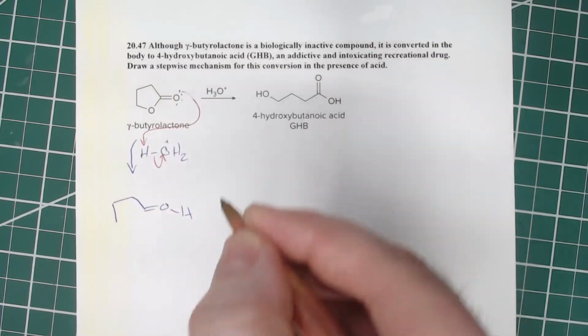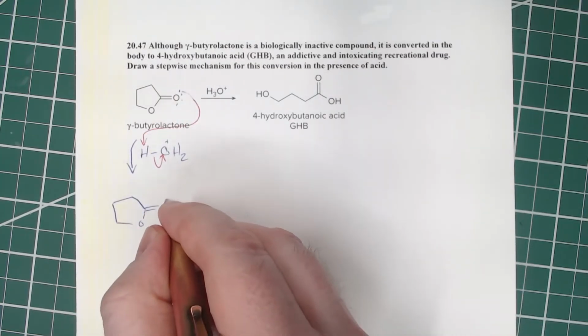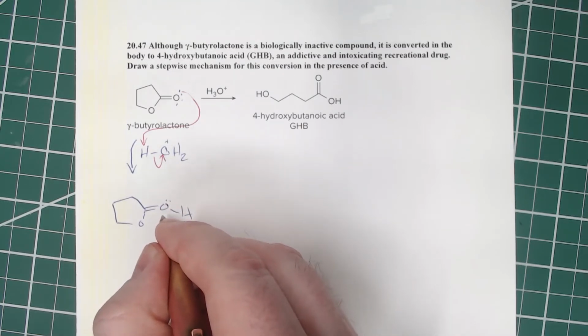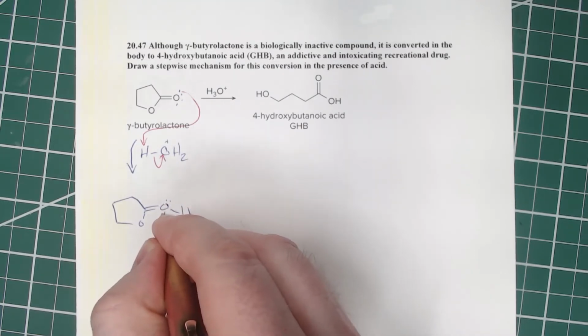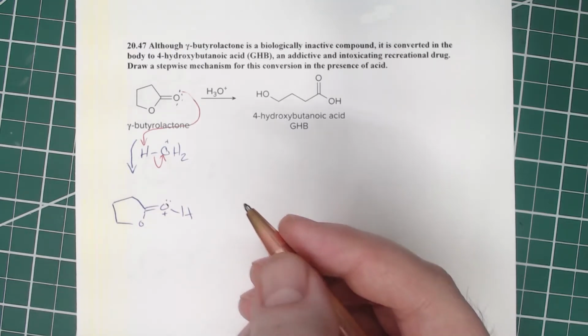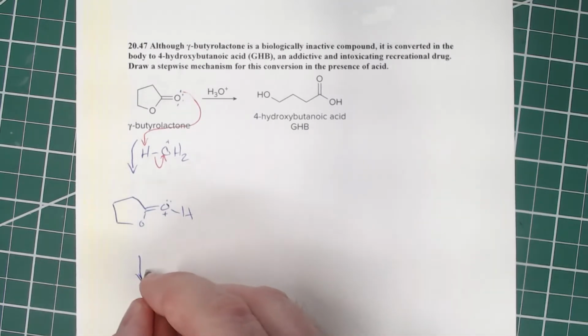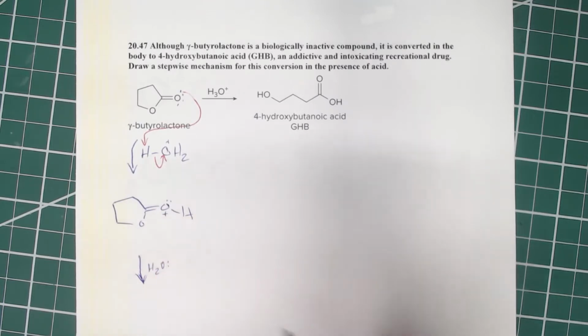All right, so we did have two pairs of electrons there. And so there's still one pair of electrons left. And this has a positive charge, and we have H2O. All right, that H2O will come into play here. H2O, lone pair electrons.